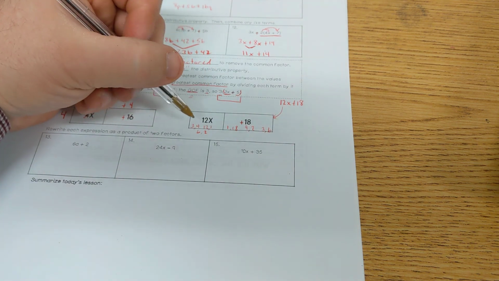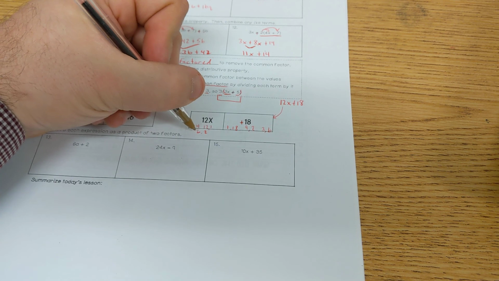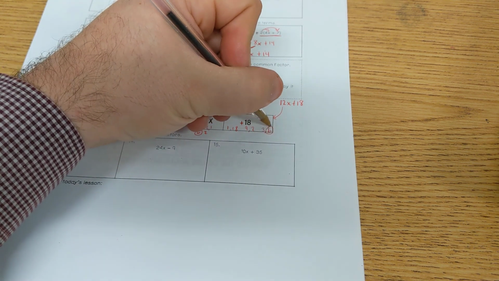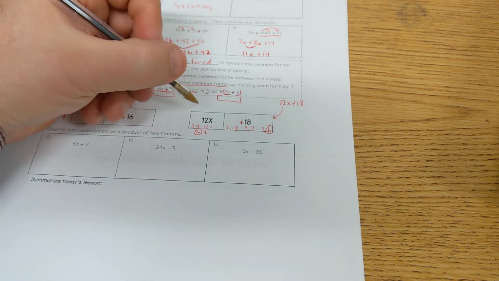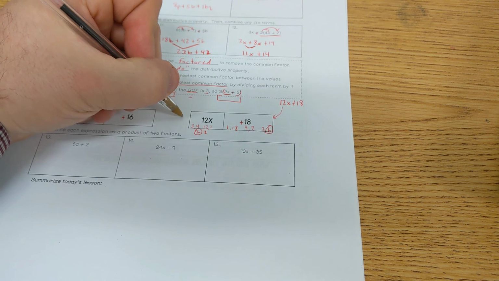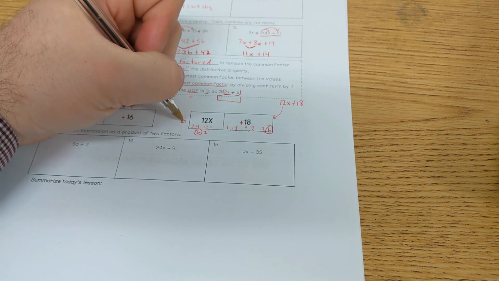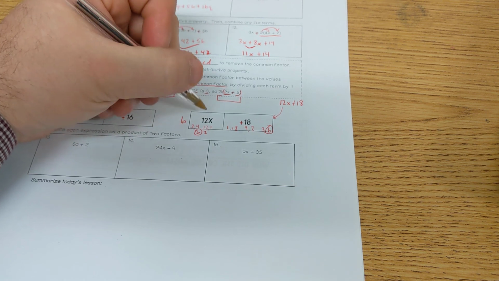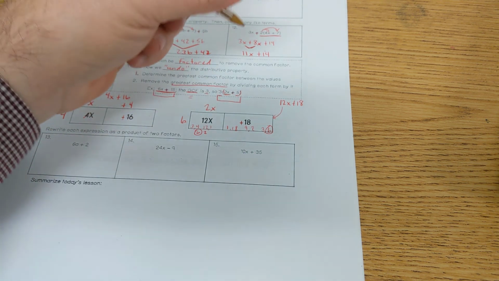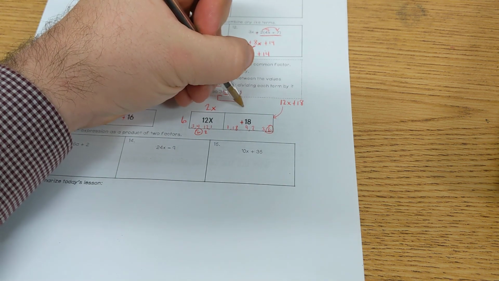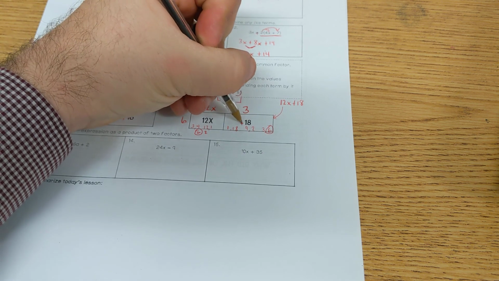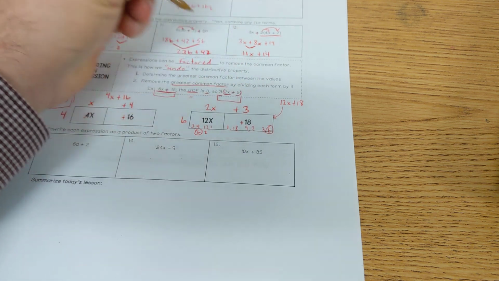So when I look at all these factors, I'm going to find that 6 is my greatest factor. Okay, my greatest common factor. So I'm going to pull my greatest common factor, so that'll be 6. Okay, and then I'm just going to divide this by this. So 12 divided by 6 will give me 2. Well, I'm going to bring my x with it. Okay, 18 divided by 6, well, I said that's 3. Okay, and that's a positive 18, so that's plus.